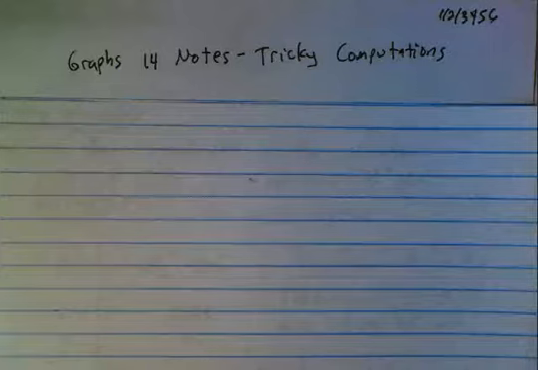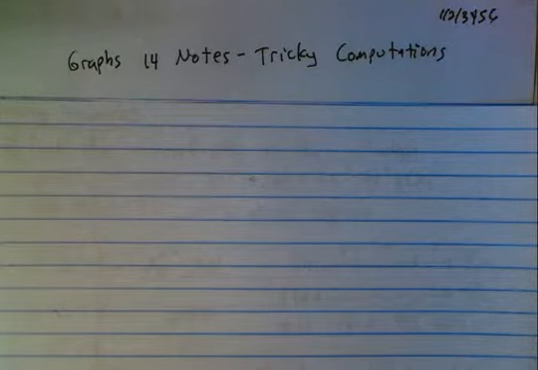Please title these notes Graphs 14 Notes, Tricky Computations, and write today's date. By the end of this lesson, you should be able to do graph analysis problems that are computationally difficult.